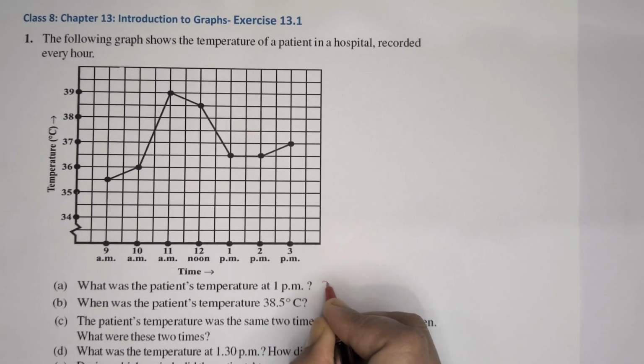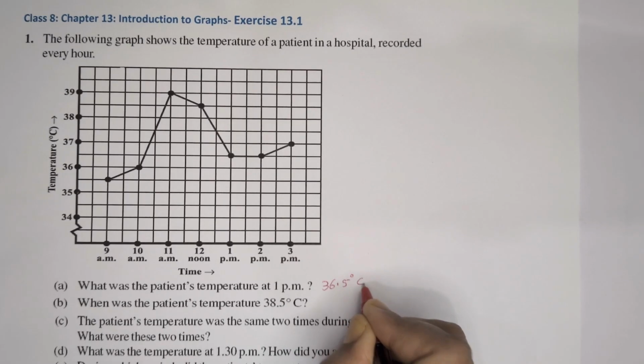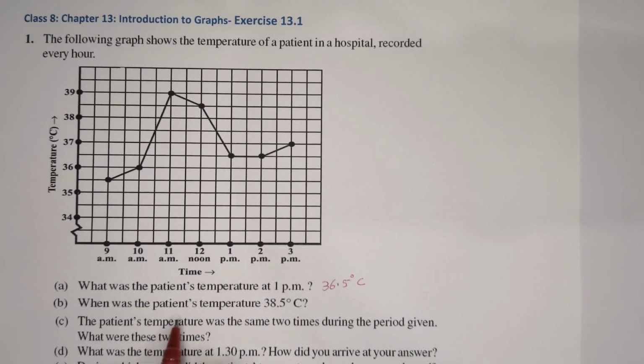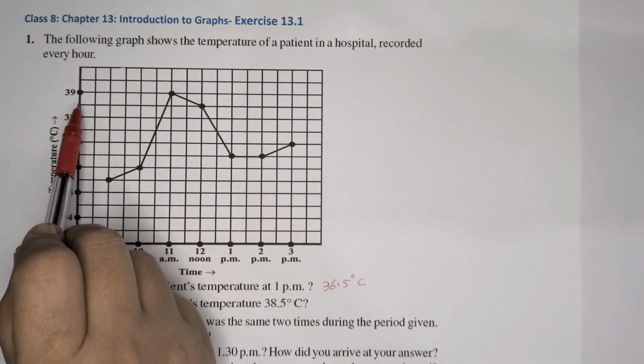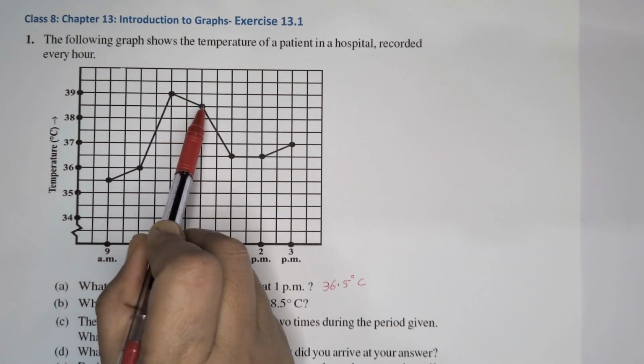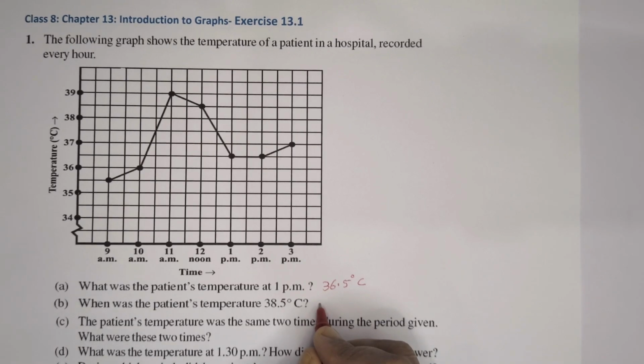was 36.5 degrees Celsius. When was the patient's temperature 38.5 degrees Celsius? 38 is here, 38.5 is here, and at the time 12 noon. So the patient's temperature was 38.5 degrees Celsius at 12 noon.